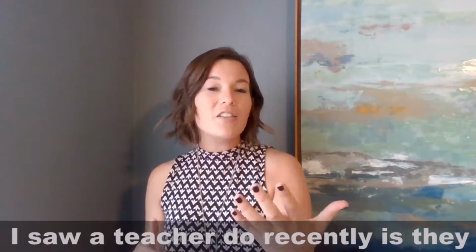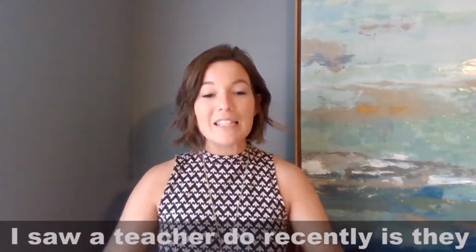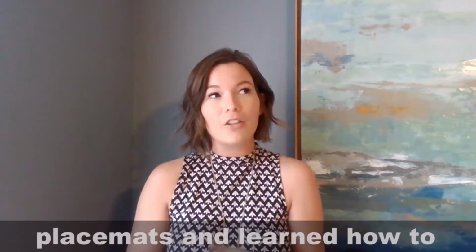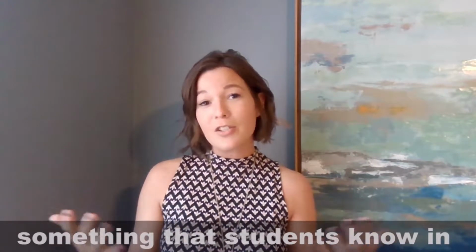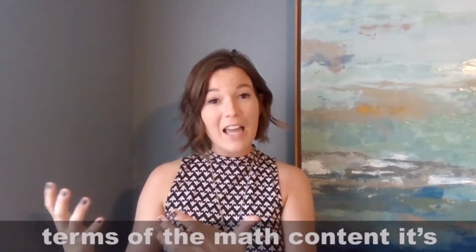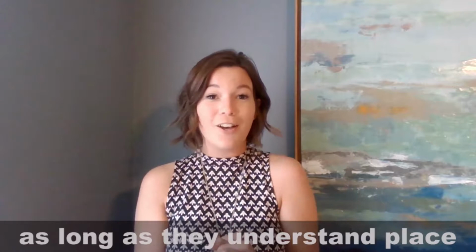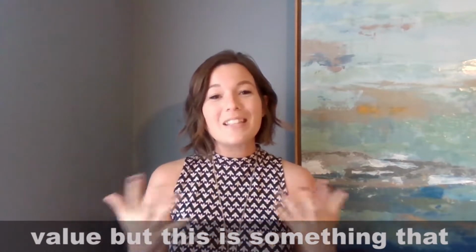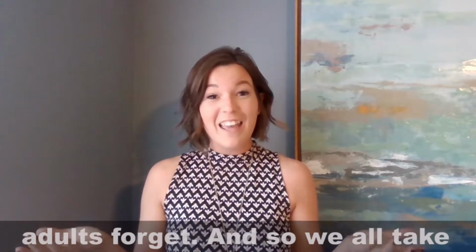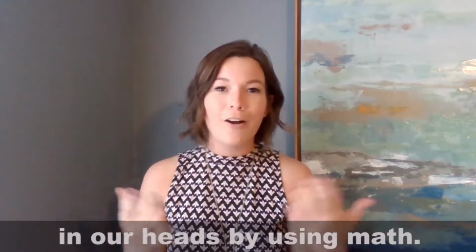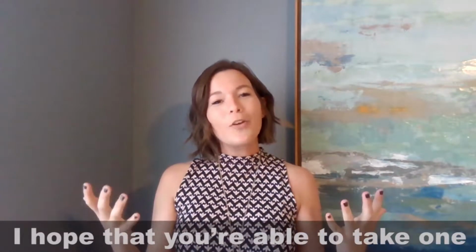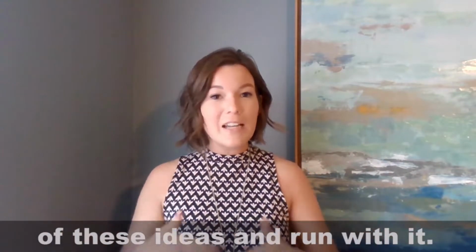A great one that I saw a teacher do recently is they took the same idea of the placemats and learned how to calculate a tip. This is something that students know in terms of the math content. It's really easy for them to understand as long as they understand place value. But this is something that adults forget. And so we all take out our phones to calculate the tip when really we can do it in our heads by using math. I hope you're able to take one of these ideas and run with it.